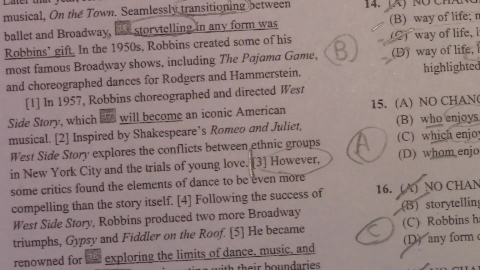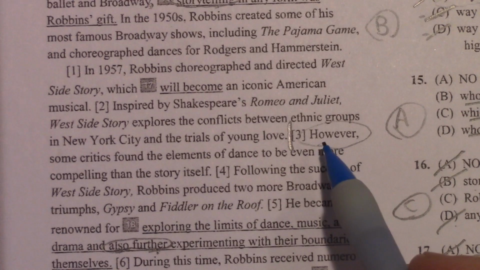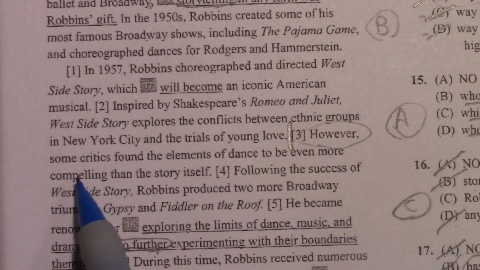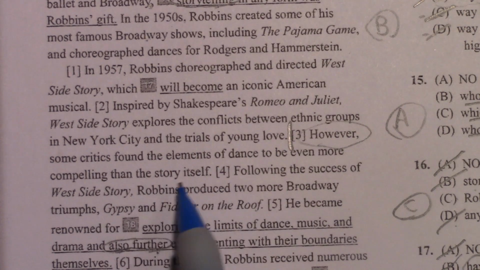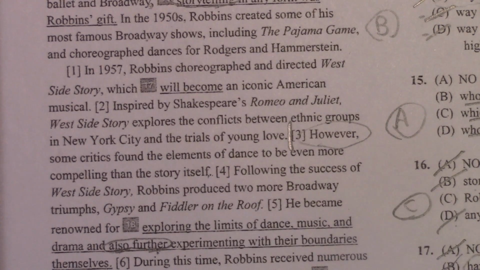The music was composed by Leonard Bernstein, and the lyrics were written by Stephen Sondheim. So this essentially does not present any new information that would be contradictory to the fact that some critics found the elements of dance to be even more compelling than the story itself. Because what we were just introduced to was the lyrics and the music.